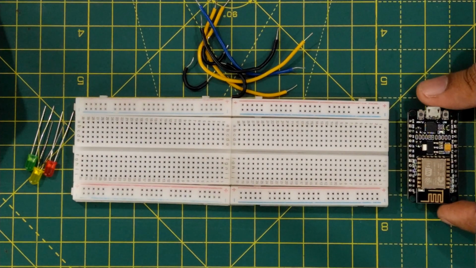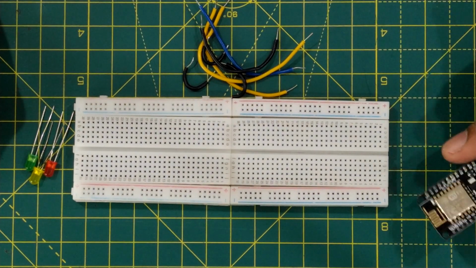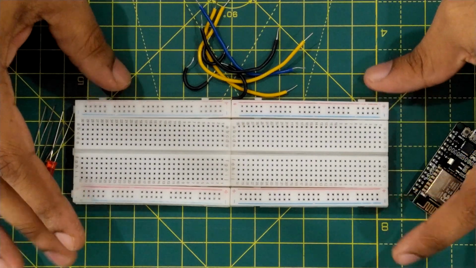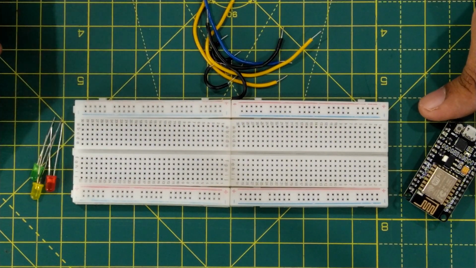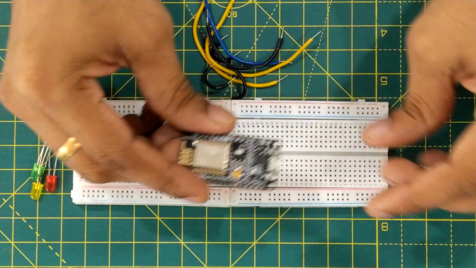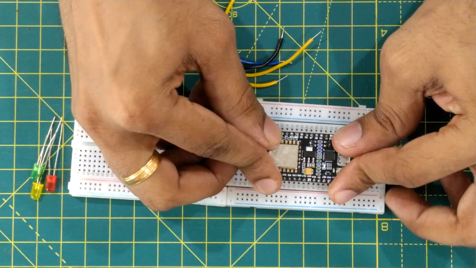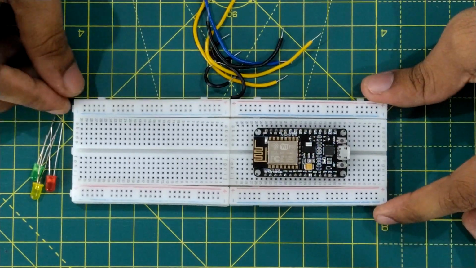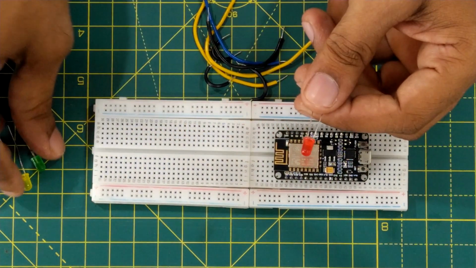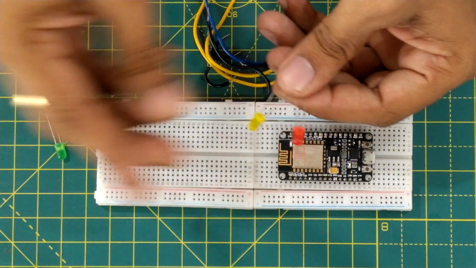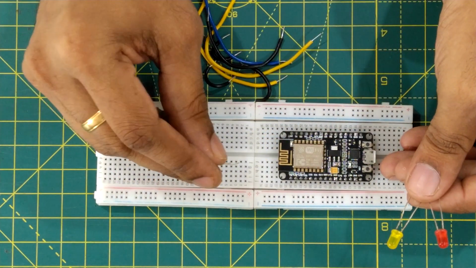Okay, let's do the circuit. So I have my NodeMCU, a breadboard, few wires to connect all the things, and 3 LEDs. So let me plug the NodeMCU first. That's it. Now I'm going to plug my 3 LEDs. I have one red, one yellow, one green. So let's connect it in this way.